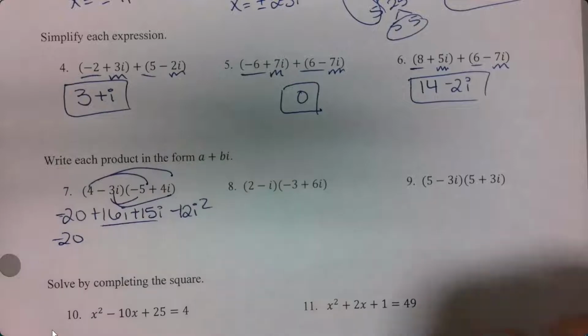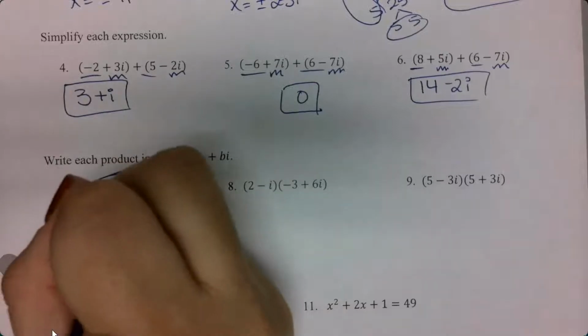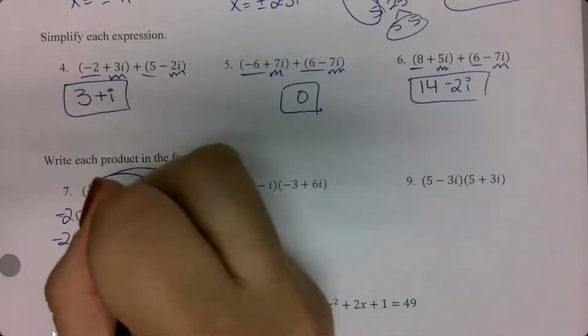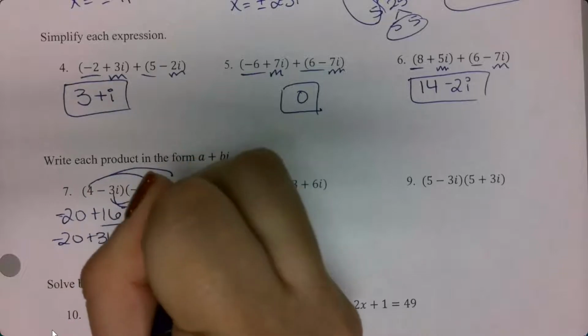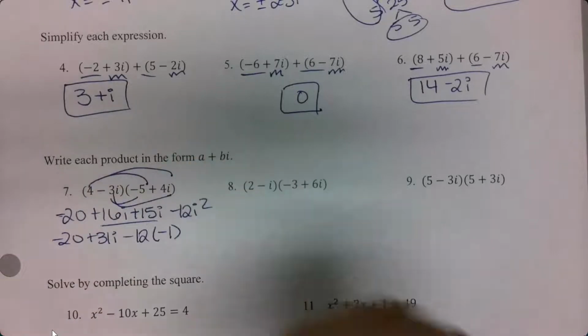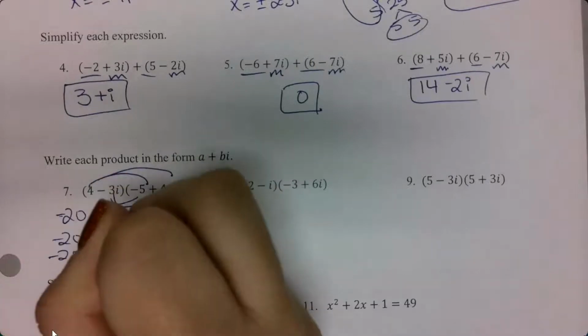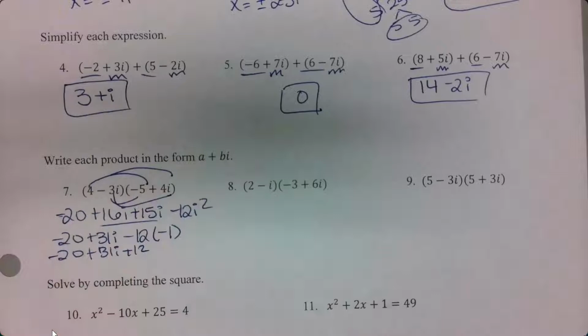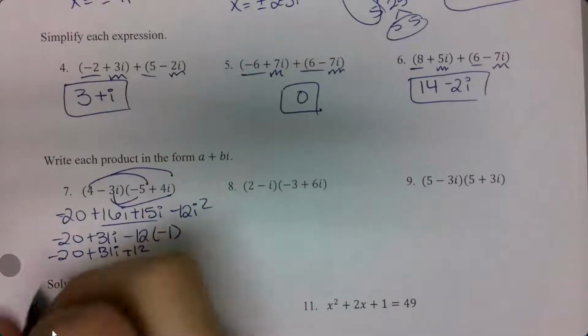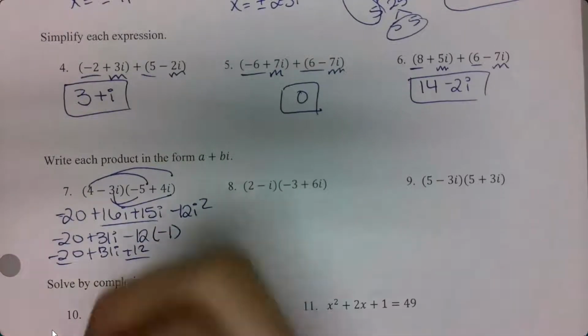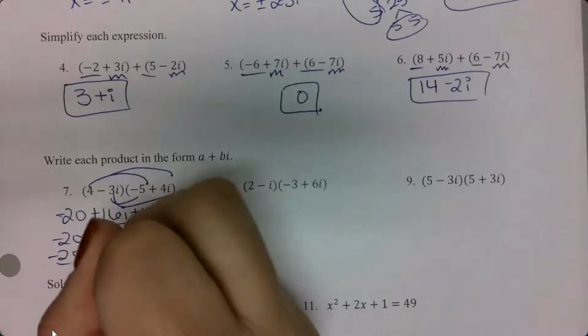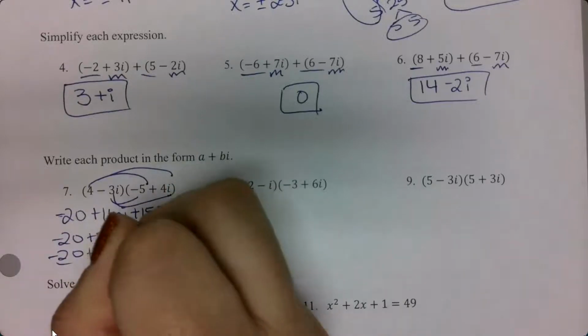I'm going to combine like terms in the middle. That is going to give me 31i. And then I have minus 12i squared. Anytime I have an i squared, I want to replace that with a negative 1. So I have negative 20 plus 31i plus 12, because negative 12 times negative 1. And I want to combine the negative 20 and the 12 together, which gives me negative 8 plus 31i.